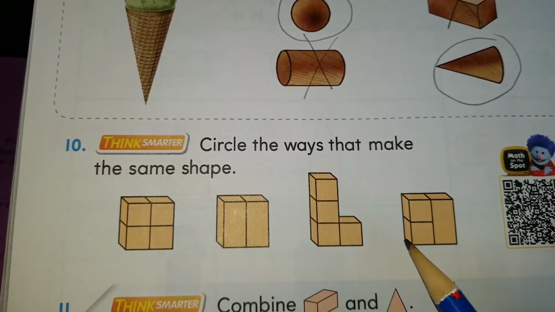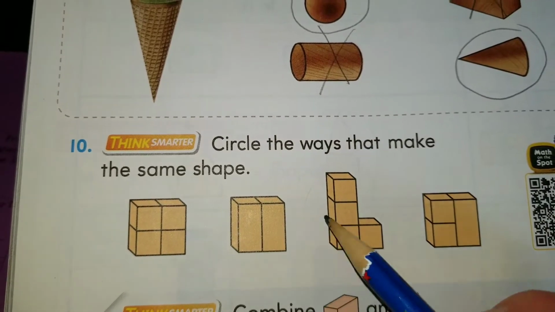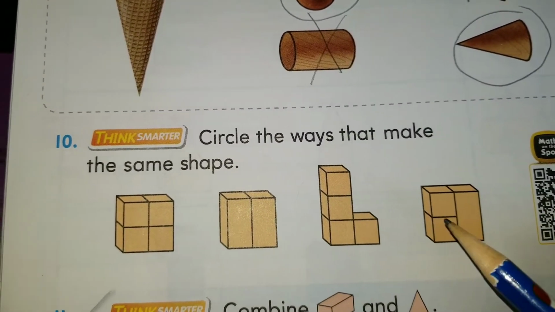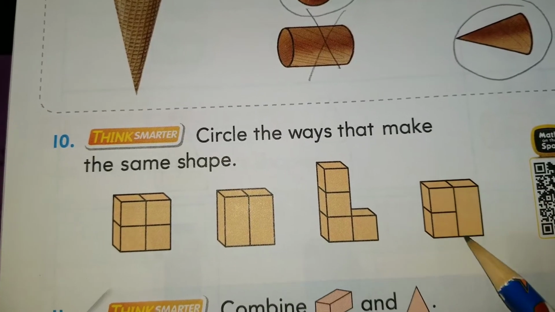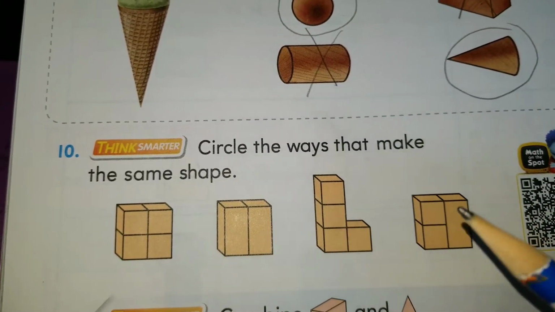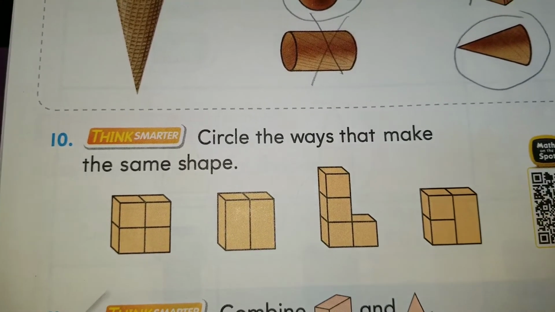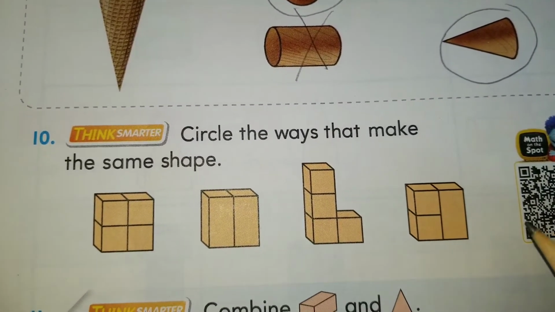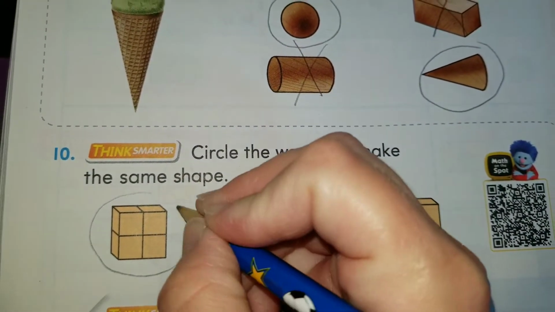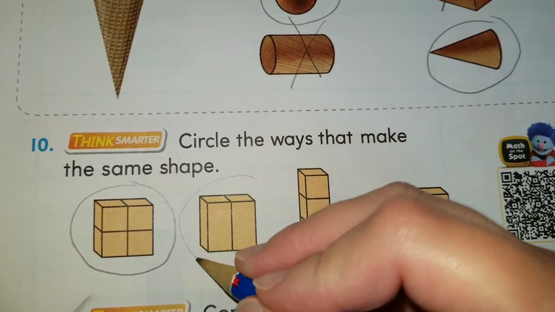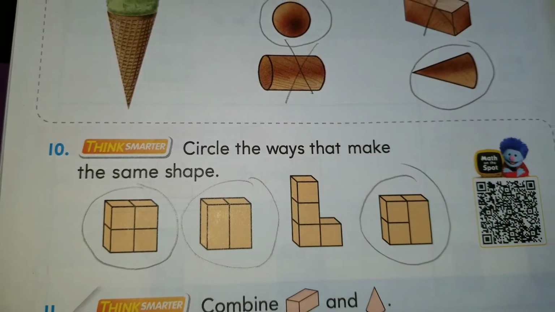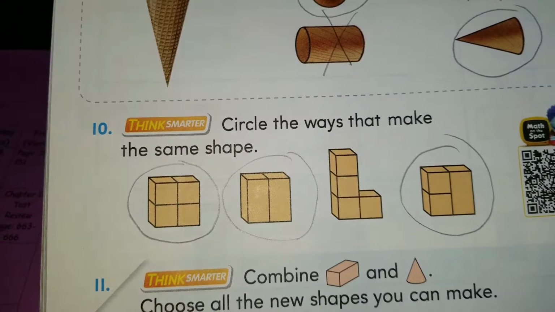So even though they use different shapes, because here you're using 4 cubes, here you're using 2 rectangular prisms, and here you're using 1 rectangular prism and 2 cubes, even though they are using different 3-dimensional shapes, they still form the same shape, like a big cube, right? So these are the ones that have the same shape.